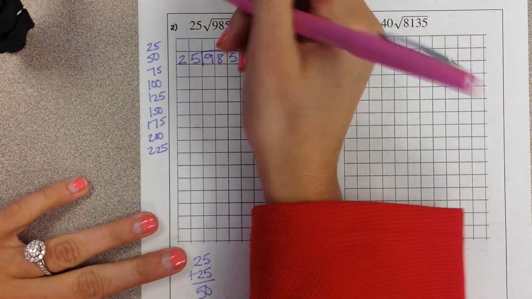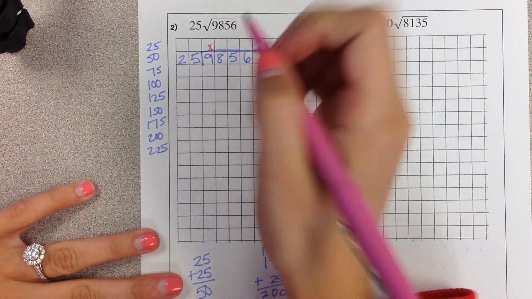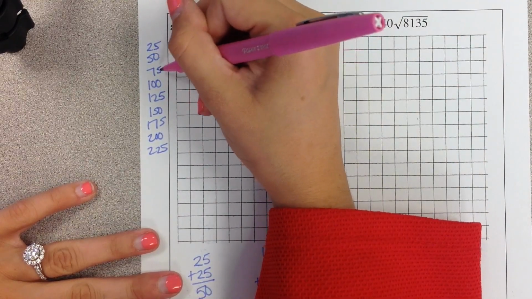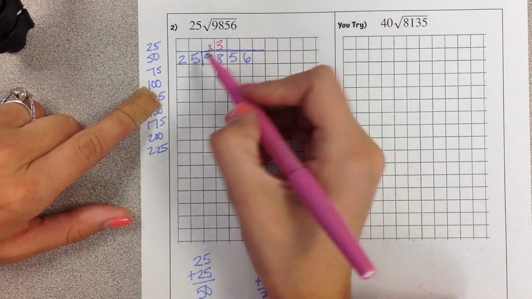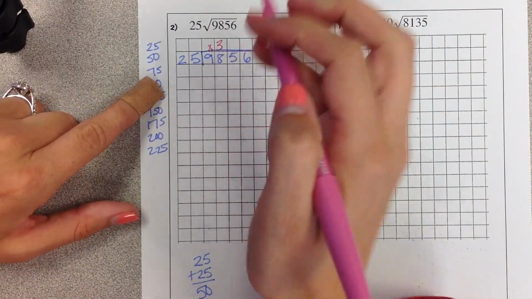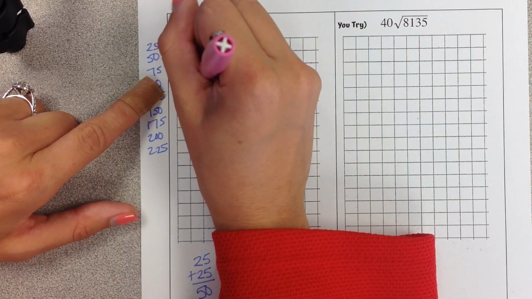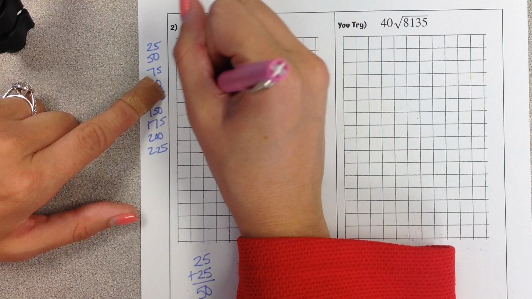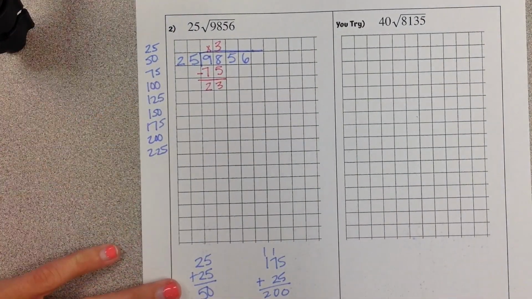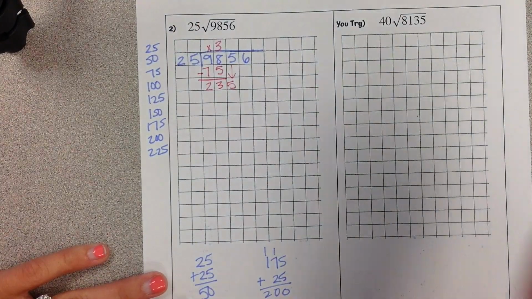25 does not go into 9. That is too small. 25 goes into 98 3 times because 100 is too big. Then we multiply. 25 times 3 was 75. Then we subtract. 98 minus 75 is 23. Last step, bring down. Back to the start.